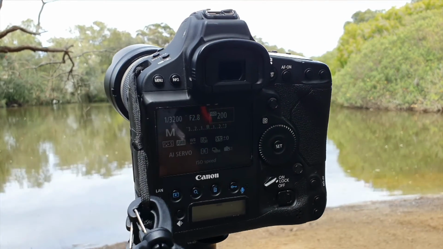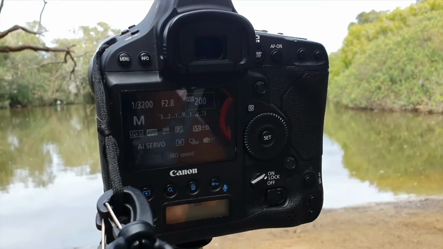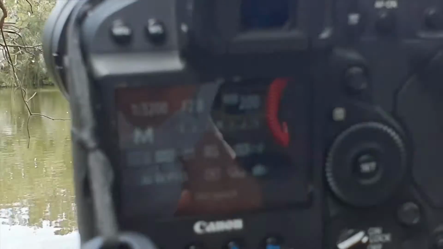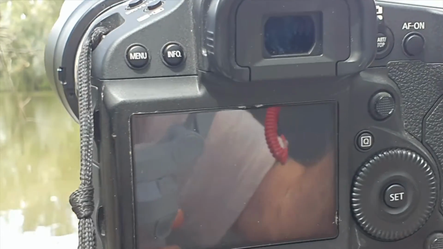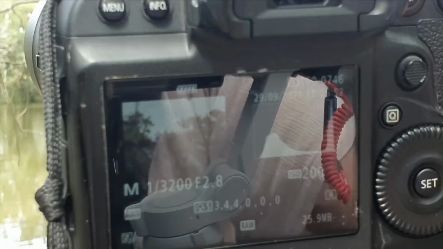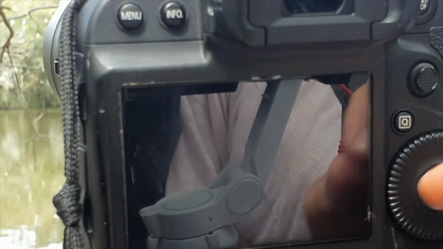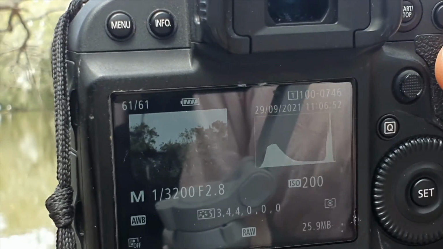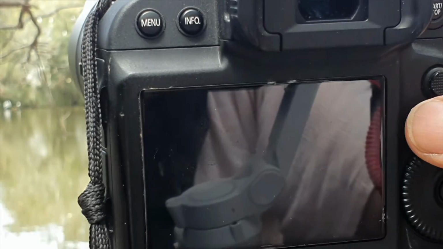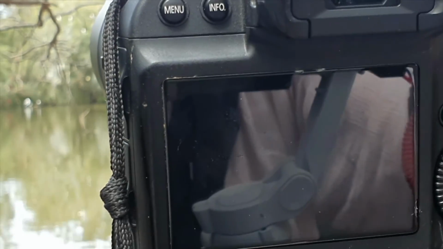Okay, so what I'm going to do here, I'm going to try ISO 200. Just zoom in a little bit, see if we can see that. There you go. I'll take another photo. All right, so we're not getting any blinkies with an ISO of 200. I'll bump it up another notch. Go to 250.